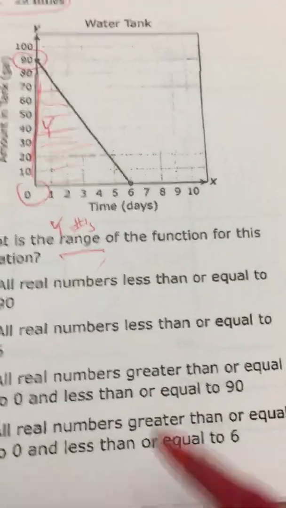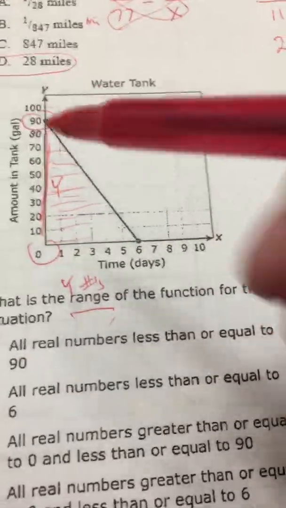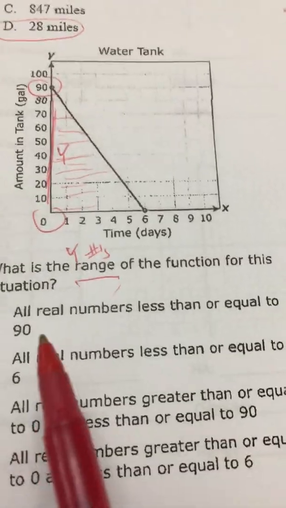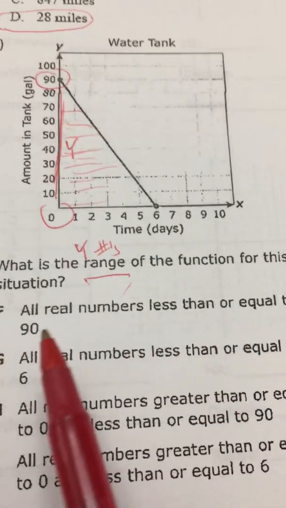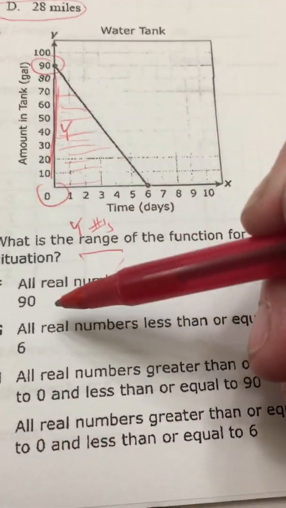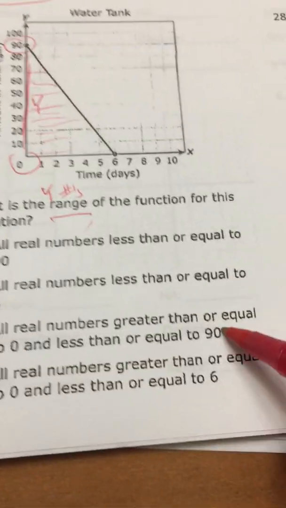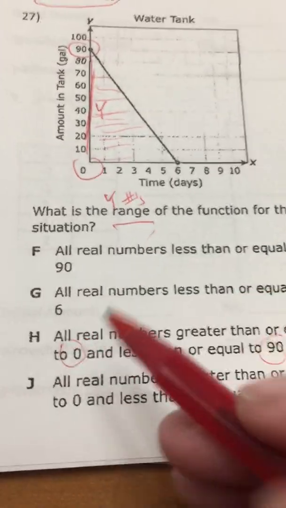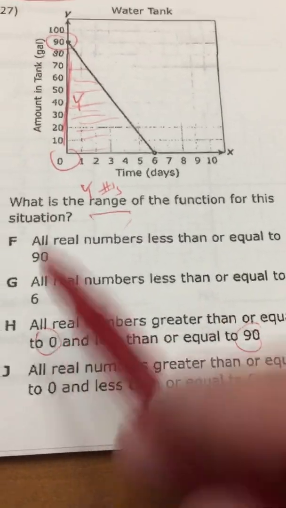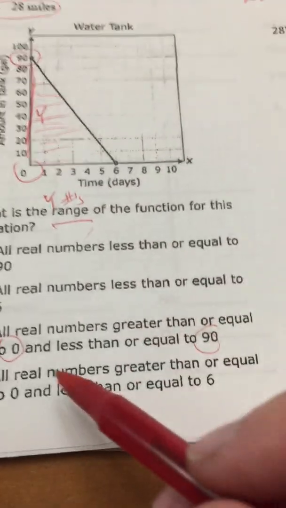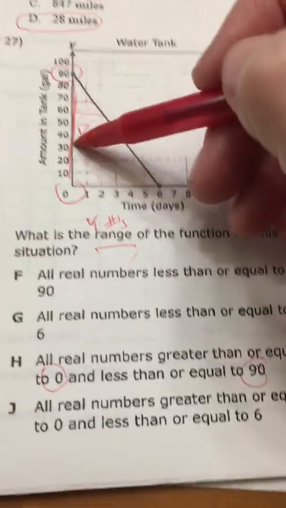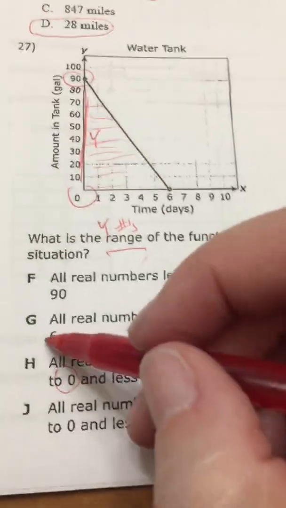So they did it in words. So look for 90 and 0. You should have both numbers, not just one number. They're not all real numbers less than or equal to 90, because that means it keeps going forever. All real numbers less than or equal to 6? No, that would have been here and just gone down. 0 and 90. See the 0 and 90? That looks promising. All real numbers greater than or equal to 0. Yep, bigger than 0. And less than or equal to 90. Less than, yep, that way. So these are saying they're all between there.